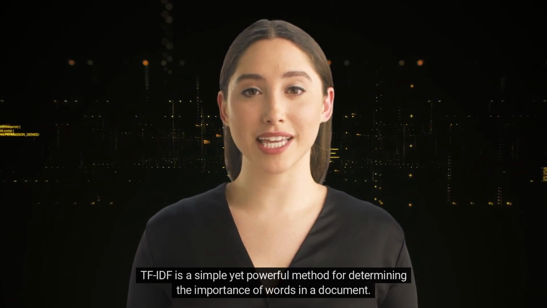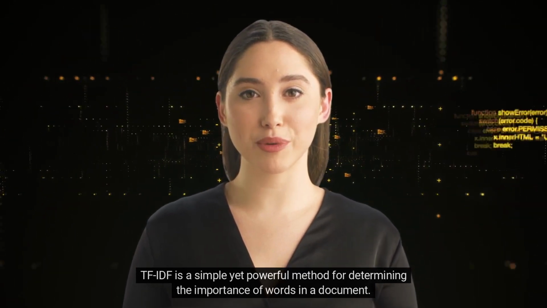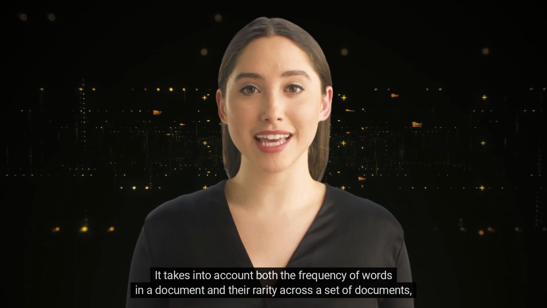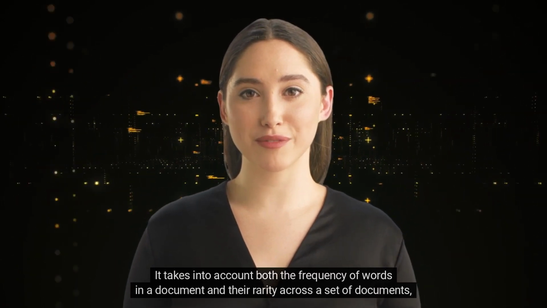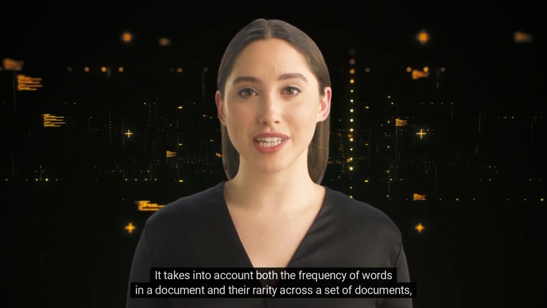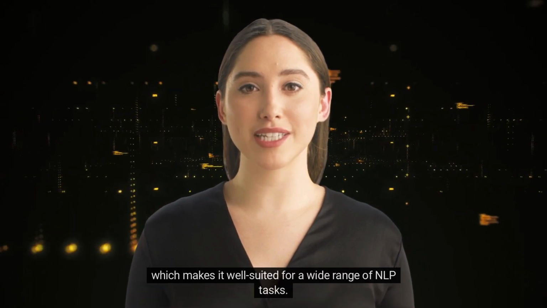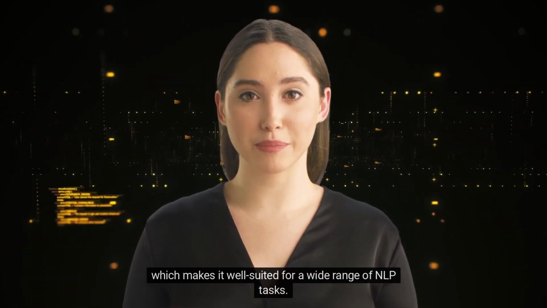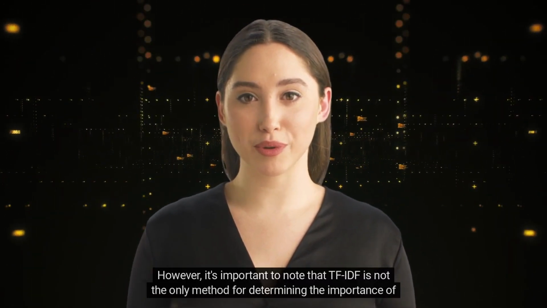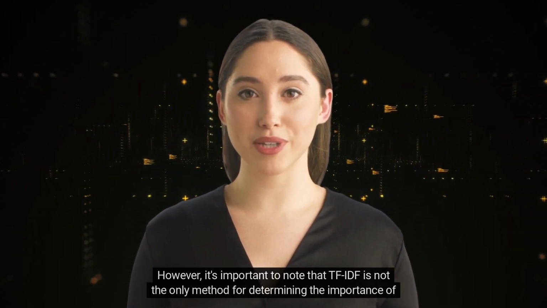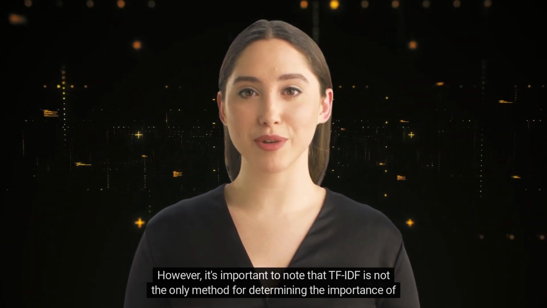TF-IDF is a simple yet powerful method for determining the importance of words in a document. It takes into account both the frequency of words in a document and their rarity across a set of documents, which makes it well suited for a wide range of NLP tasks. However, it's important to note that TF-IDF is not the only method for determining the importance of words in a document.